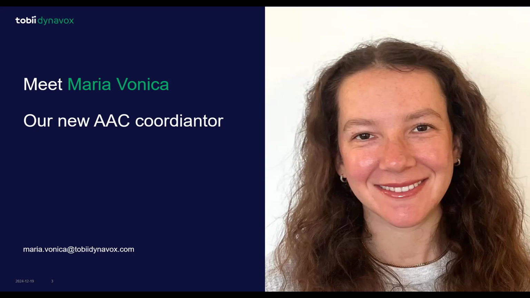I am trained as an SLT, so I've got a bit of AAC background just from my clinical training. So if there's any AAC training events, I'll likely be the one coordinating them, and look forward to working and chatting with you guys at some point. I just spotted I spelled coordinator wrong as well, so I wasn't having a very good day with your job title there, Maria. I do apologise.